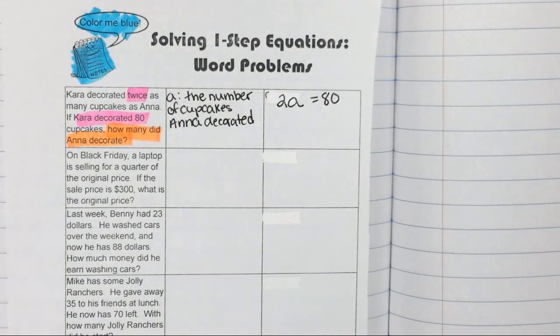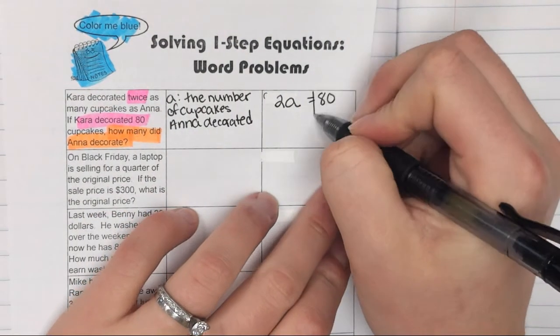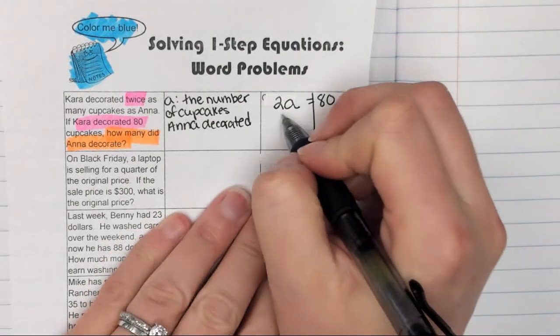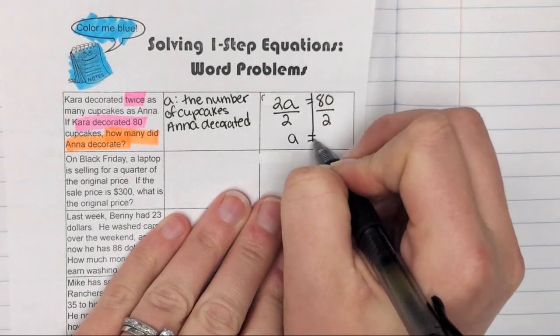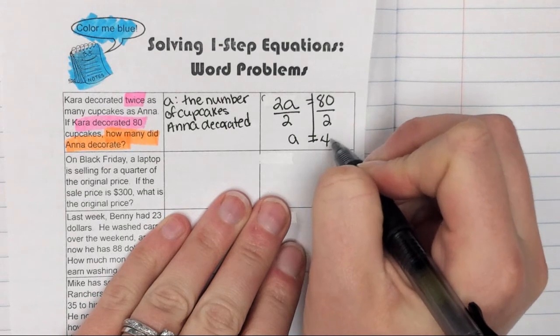Then I'm going to solve this equation. I see multiplication, so I'm going to use division. Divide both sides by 2, and that gives me A is equal to 80 divided by 2 is 40.